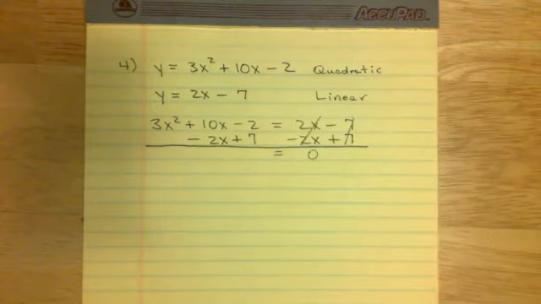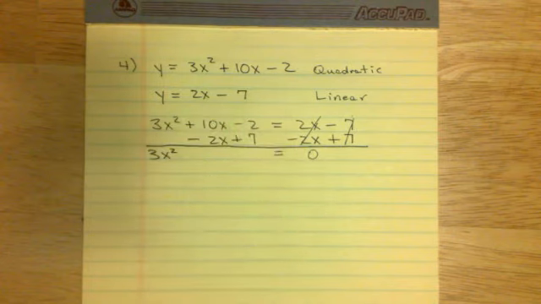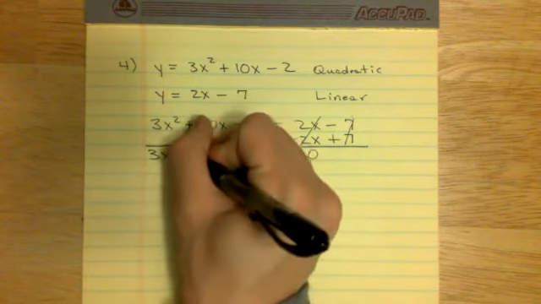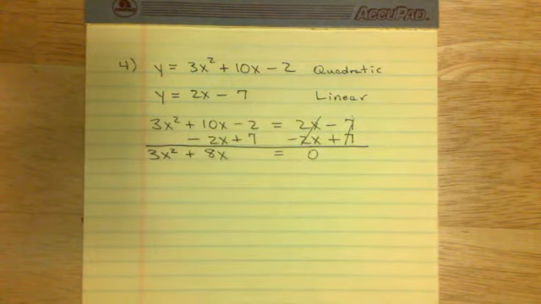On the left side, I'm going to have a 3x squared, so I need to bring that down. My 10x minus 2x is going to give me plus 8x. And my negative 2 plus 7 is going to give me positive 5.